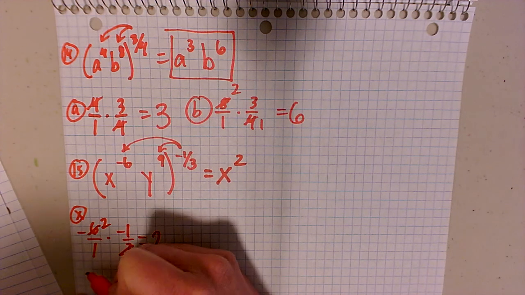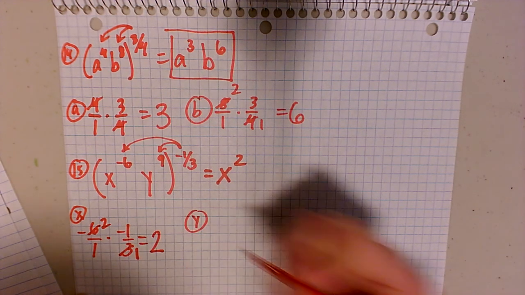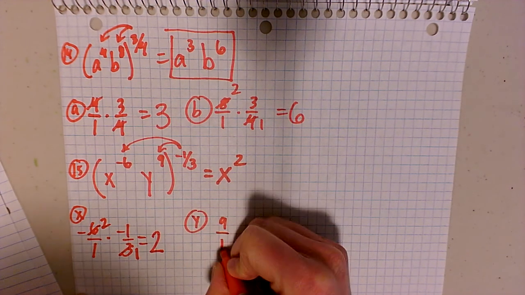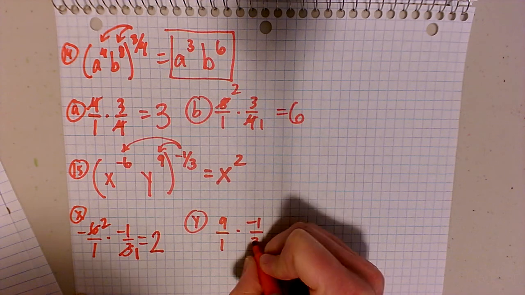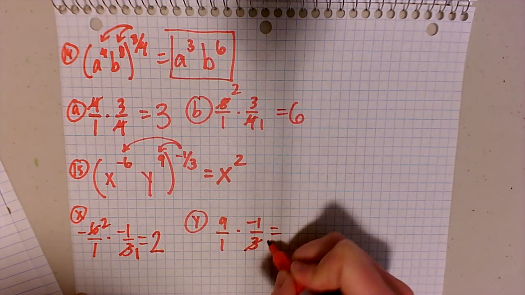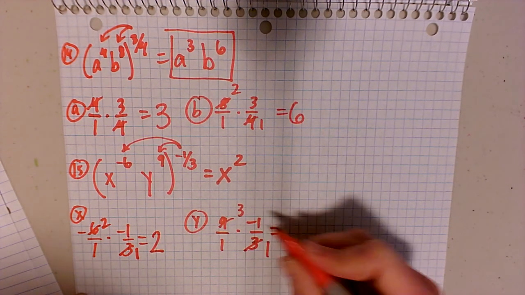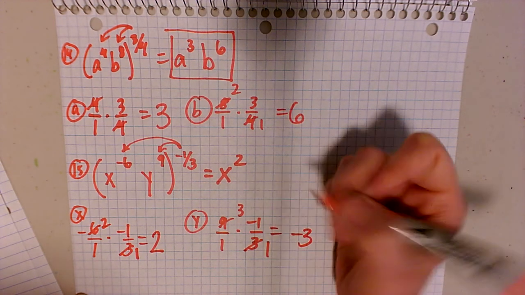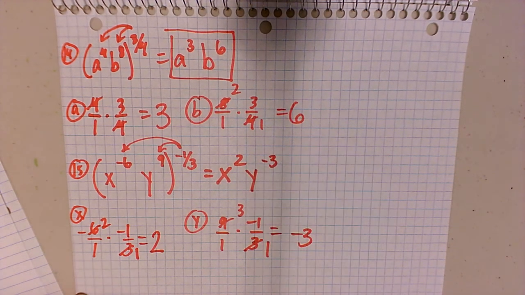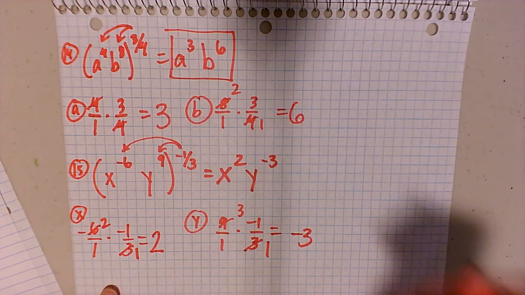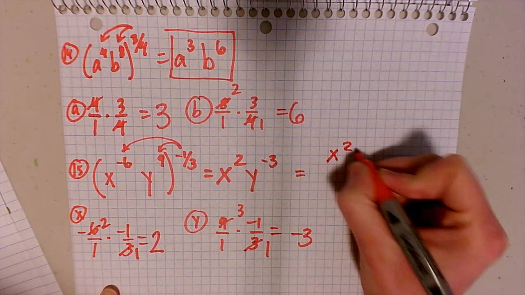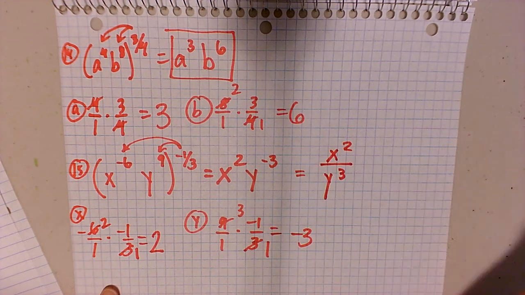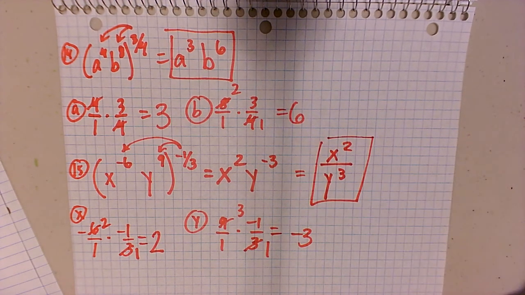And then for y, I'm going to do the 9 over 1 on the inside times the negative 1/3. So 3 turns into 1, 9 turns into a 3. You've got that negative, so your answer is a negative 3. So that's your new exponent on y, but we can't leave it like that. We can't have negative exponents in our answer, so we're going to rewrite this as x squared over y cubed, and then we're all done with 15.